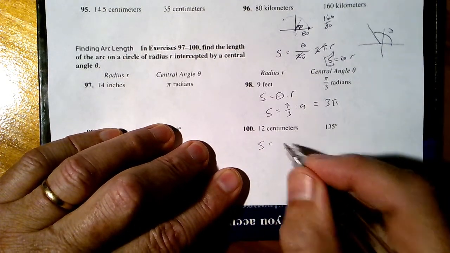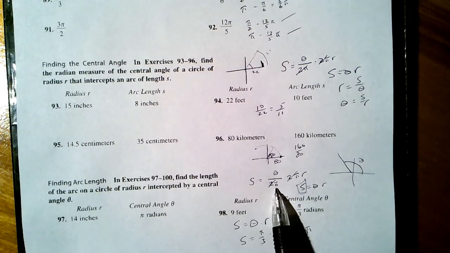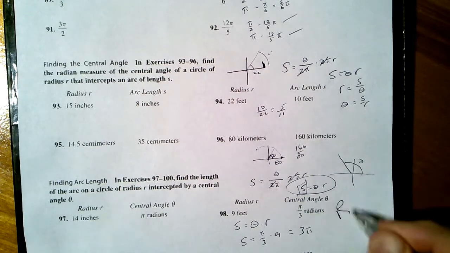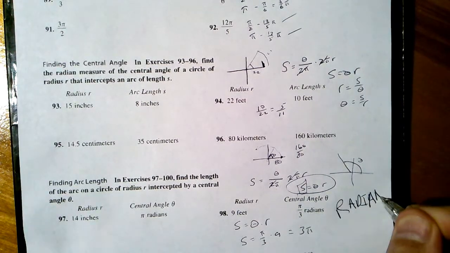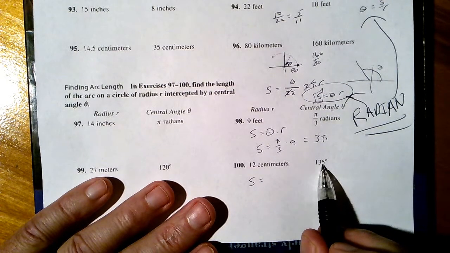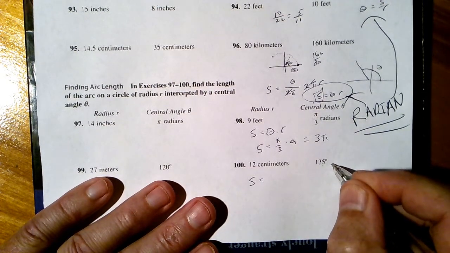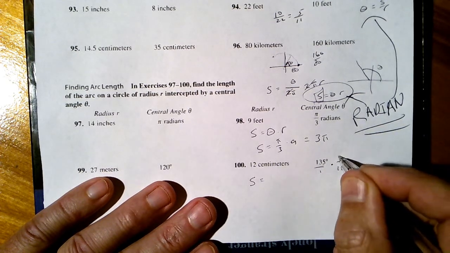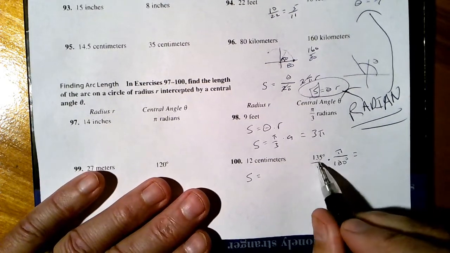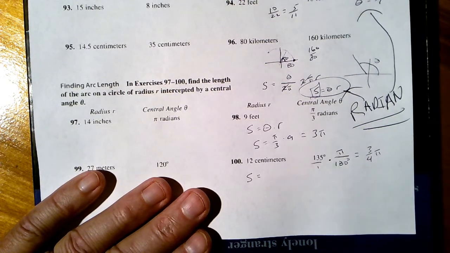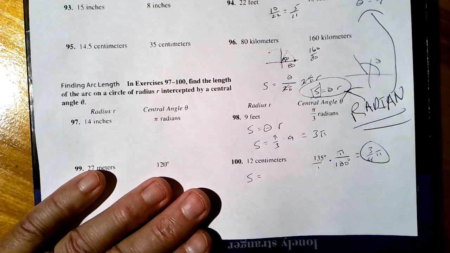S equals theta r. Now, notice up here, this is a biggie, we're in radian measure. This is a radian measure formula, and all of those up there are radian measures. So I can't use 135 degrees. I need to convert that to radians. I want to cancel degrees, introduce radians. These reduce by 45. That is 3/4 pi. That's what I want to use here.